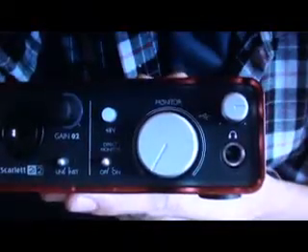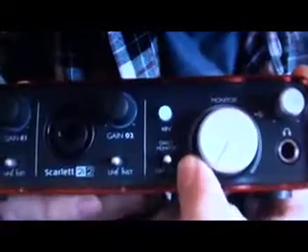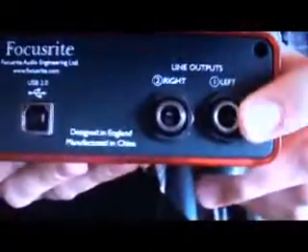Okay, in this area of the interface we can find the next buttons. This controls directly the output of the monitors when we connect these outputs to the speakers. This switch, when we switch it on, we send the signal of that input directly to the outputs. Okay.